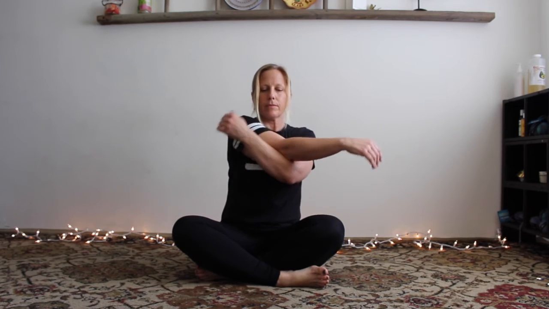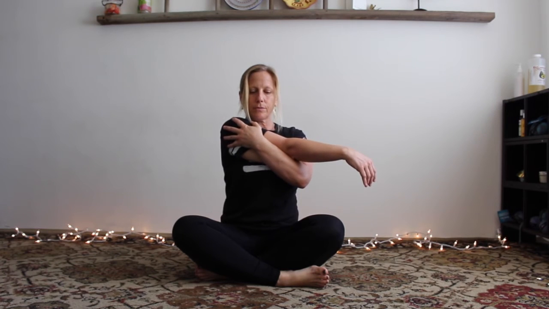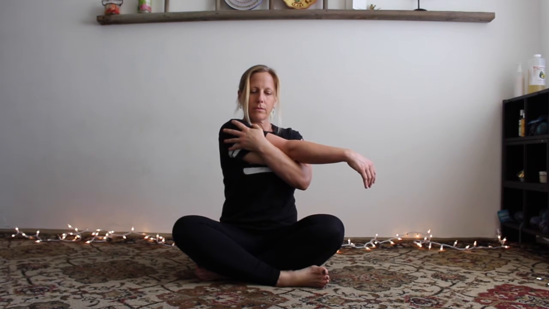I'm sure you've seen this stretch for the rhomboids a million times, but I'm going to talk about the importance of breath and how with this simple stretch, breath can enhance and increase the stretch to actually be more effective and have a longer lasting effect than you might have experienced in the past. Taking a deep breath in any stretch is going to bring our awareness to what we are actually feeling, and oftentimes what we're doing is forcing ourselves into a stretch as opposed to letting the stretch just be.